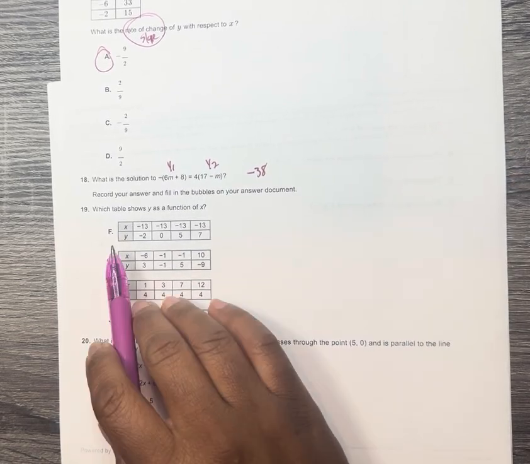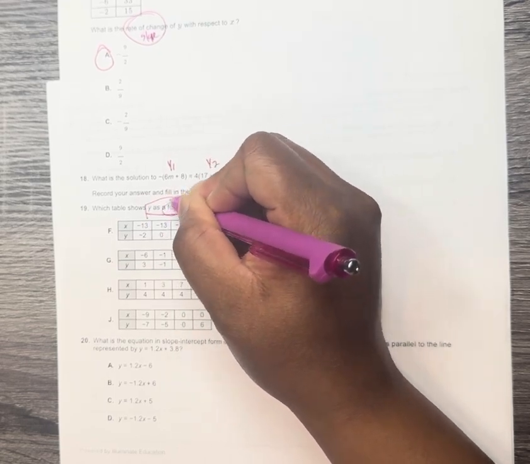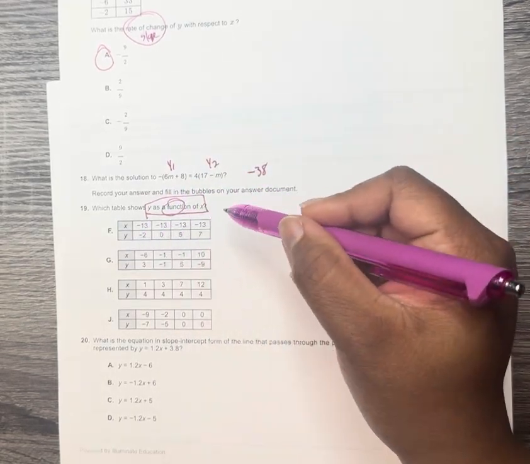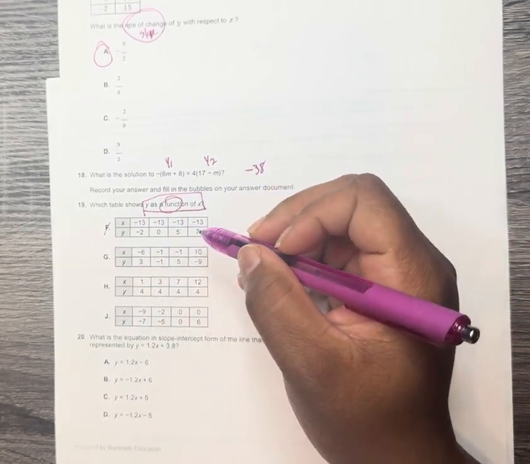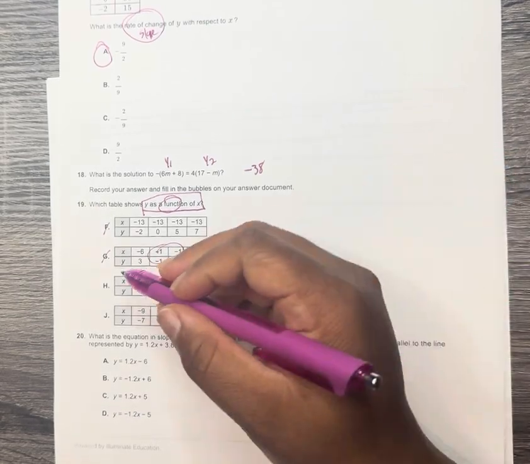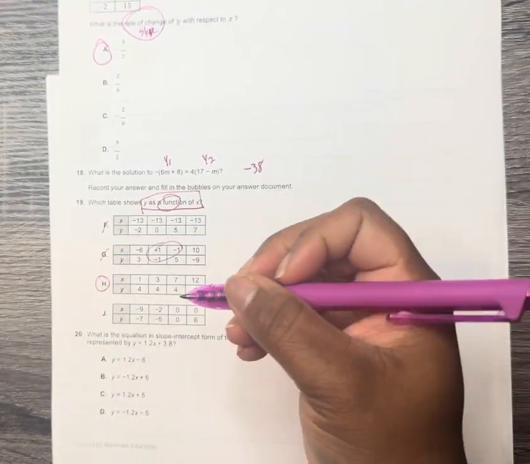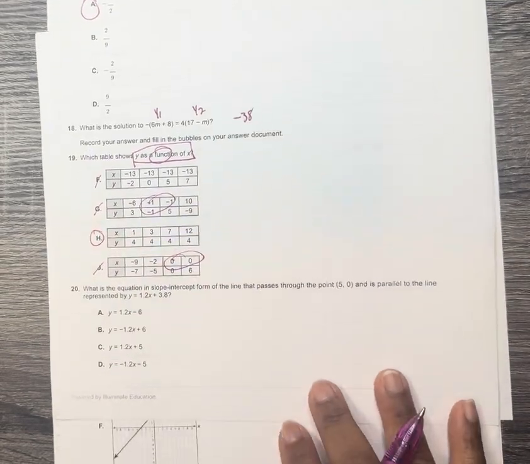Number 19 says, which shows y is a function of x? Keyword, function. So that means x's can't cheat or repeat. So F is definitely showing x repeating. G is 2. Actually, H is not, so that's our answer. And here it's repeating, that's why that's not the answer.